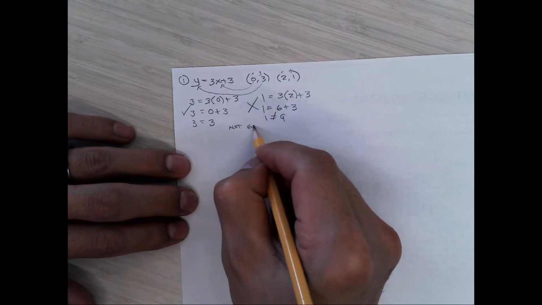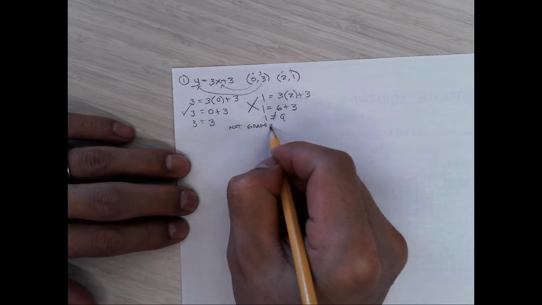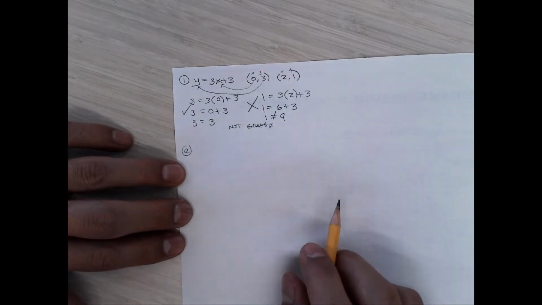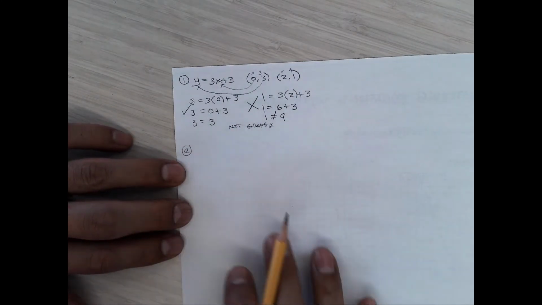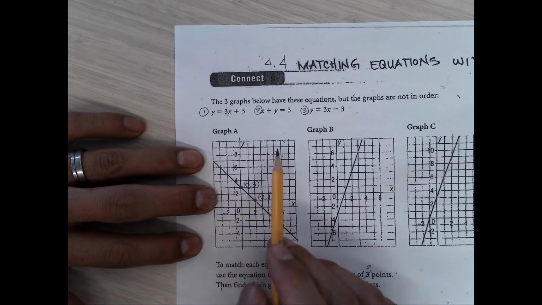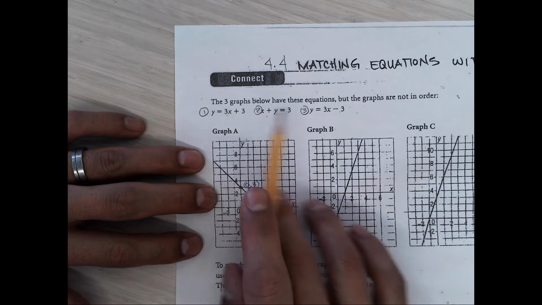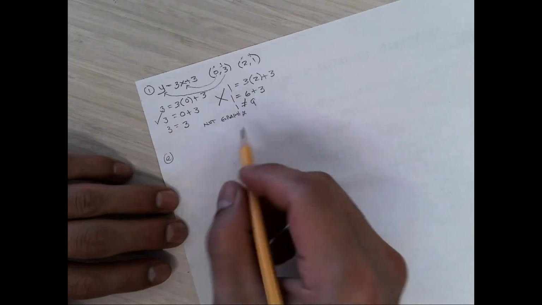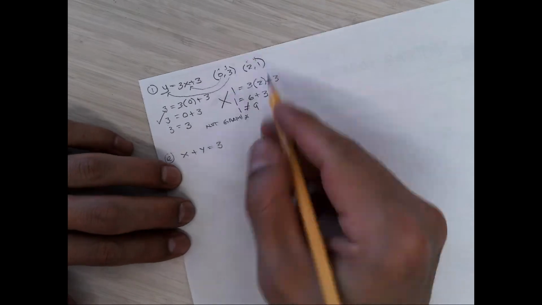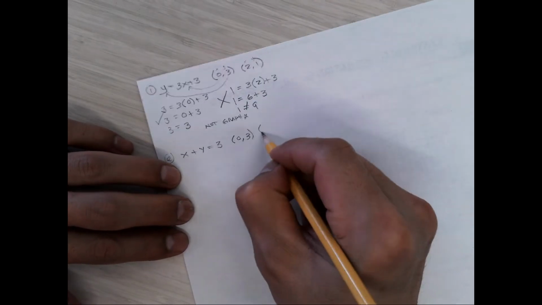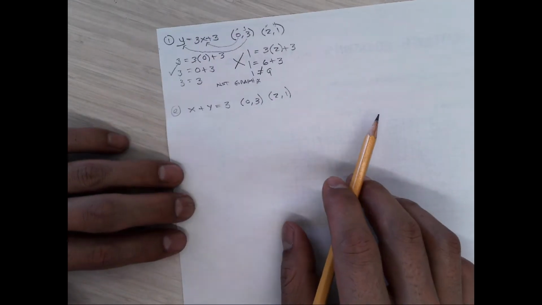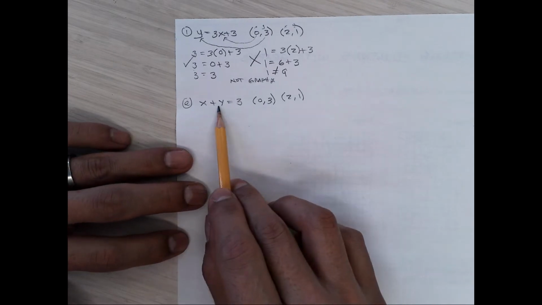Not graph A. Okay? Well, I think what we're going to do is test it out with equation number 2, because we already have our points. So I think the easiest thing to do next would be to try it with just another equation. So now I'm going to try it with equation 2. In this case, x plus y equals 3. And again, we're going to test out these points, 0, 3, and 2, 1. Now we're going to see if both of these points are compatible or work in this equation.